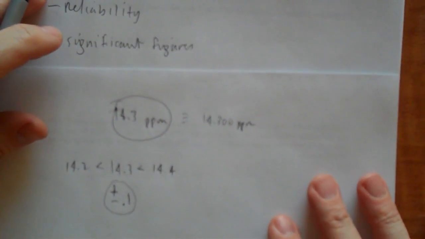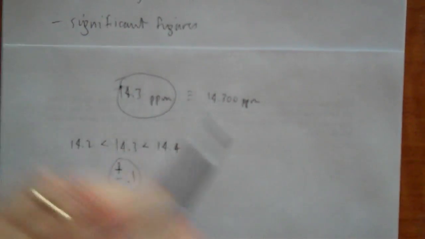And the next thing I want to go over a little more thoroughly is significant figures. Alright, so sig figs. Well, there are several rules for sig figs. First of all, non-zeros and zeros. Okay, so two categories of rules.